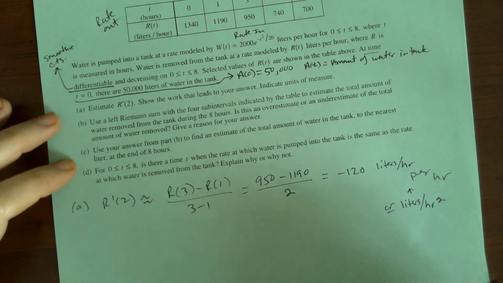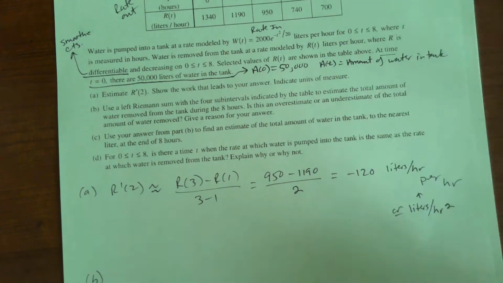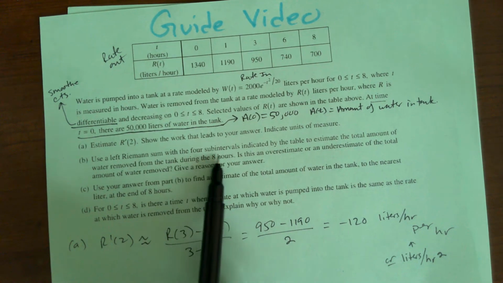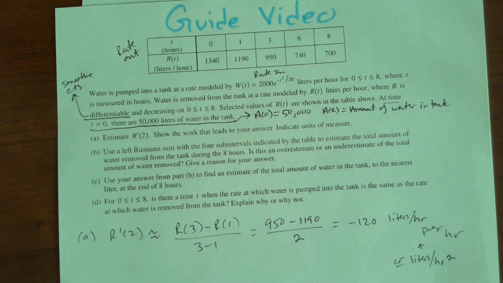Now we'll do part B. Use a left Riemann sum with 4 subintervals indicated by the table to estimate the total amount of water removed from the tank during the 8 hours. Is this an overestimate or an underestimate of the total amount of water removed? Give a reason for your answer.